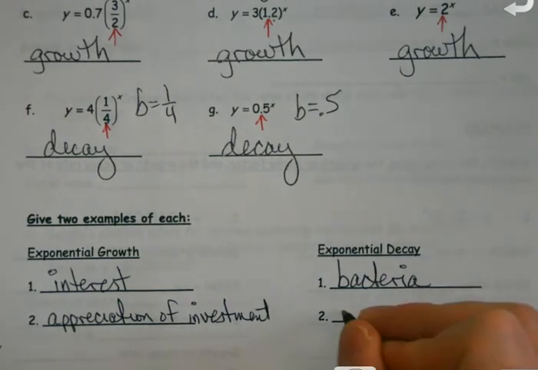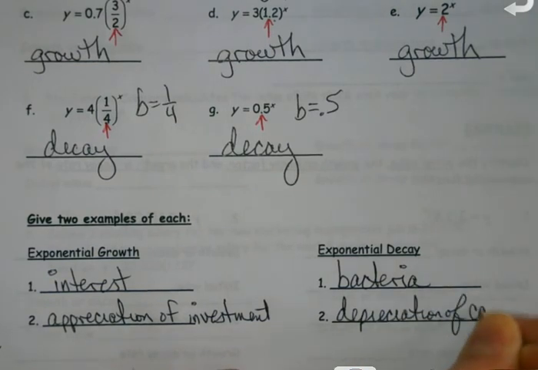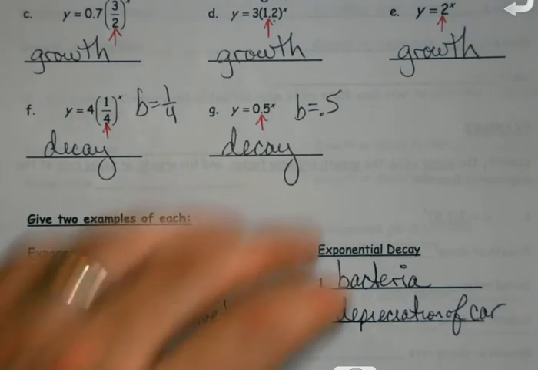Or something like depreciation of a car. Some of you may have heard, the minute you drive a car off the lot, it loses 18% of its value. Okay? So over time, cars, most of them, not all, most of them end up depreciating because they break down and kind of get older.